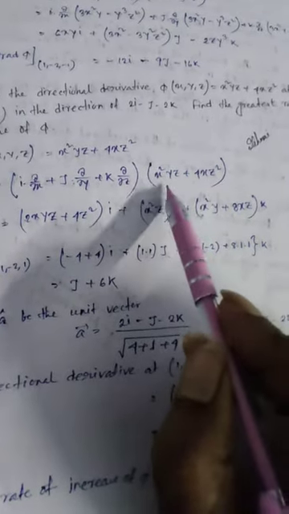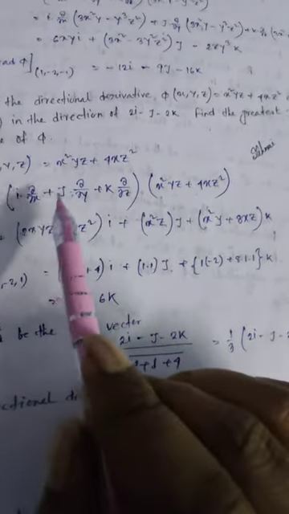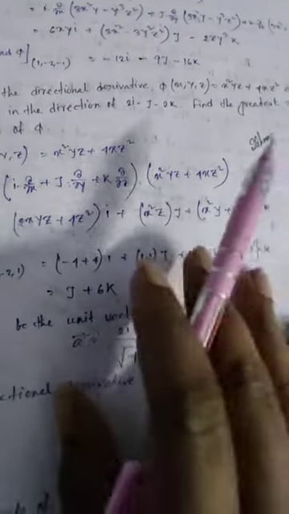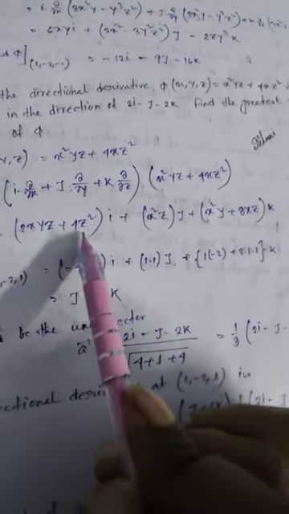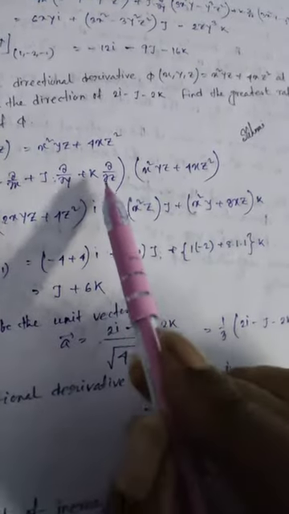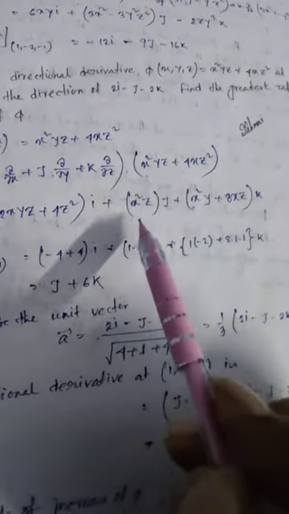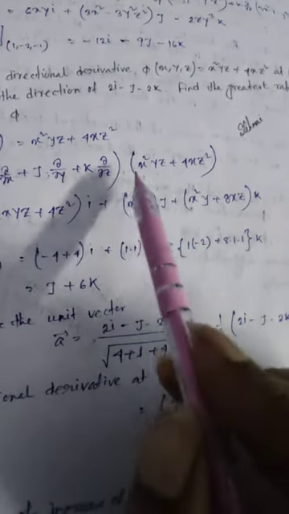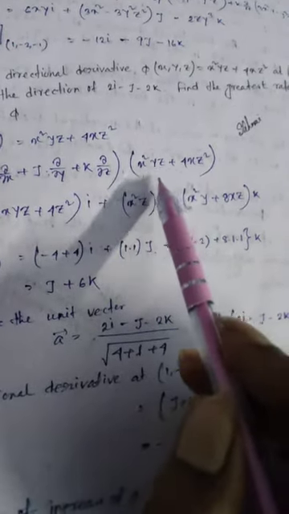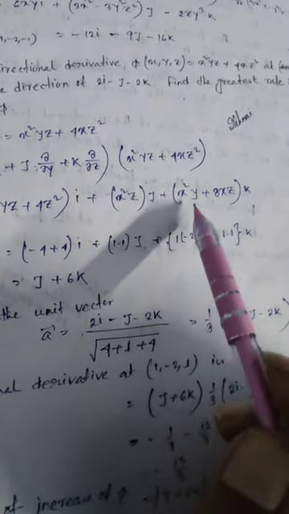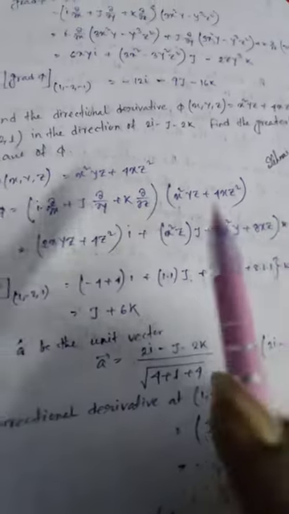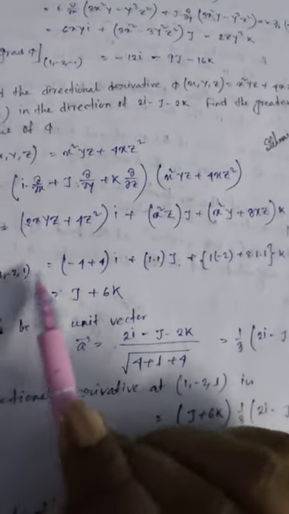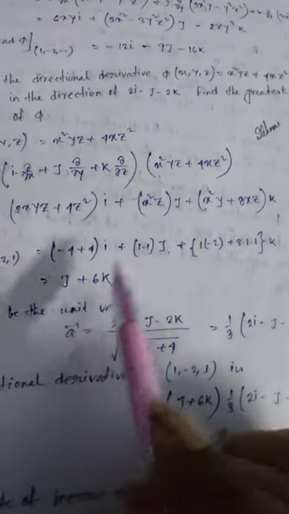That means now we have to find the partial derivative with respect to x, y, and z. So here i into del x of the phi function, we get 2xyz plus 4z squared i, then plus j into the partial derivative with respect to y, we get x squared z j, and plus k into del z of this function, if we take the partial derivative with respect to z, we get x squared y plus 8xz k. And now if we find grad phi at the given point (1, minus 2, 1), if we put all the values here, we will get j plus 6k.